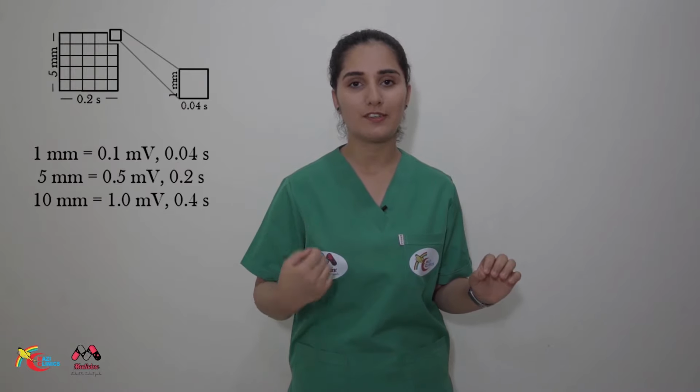Now, the horizontal axis is also divided into small and larger squares. Each small square represents 0.04 seconds, and the large square, which is composed of 5 small squares, represents 0.2 seconds. Now, for the amplitude, each small square is equal to 0.1 millivolt or 1 millimeter.